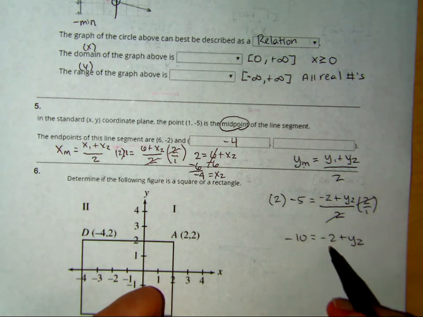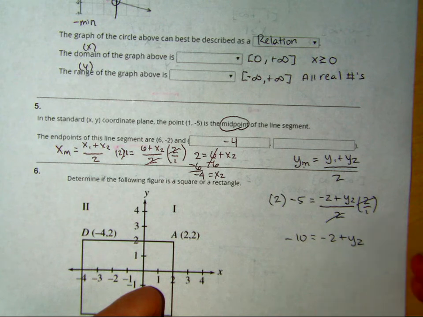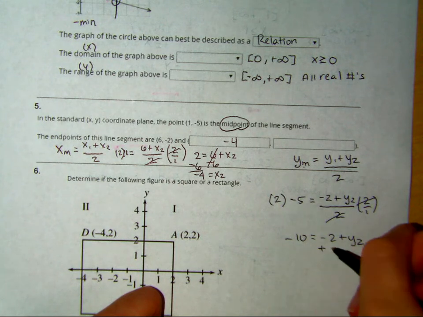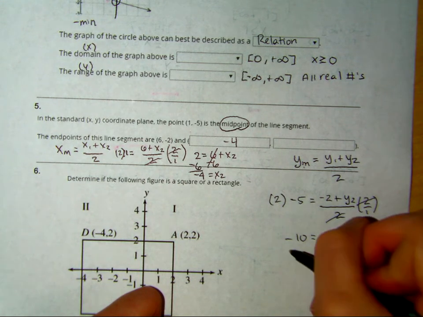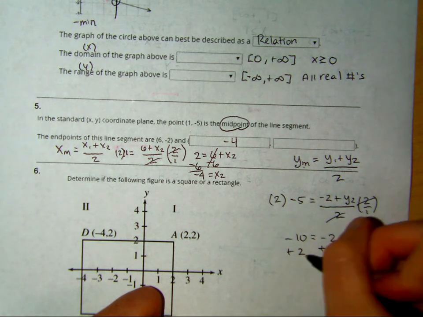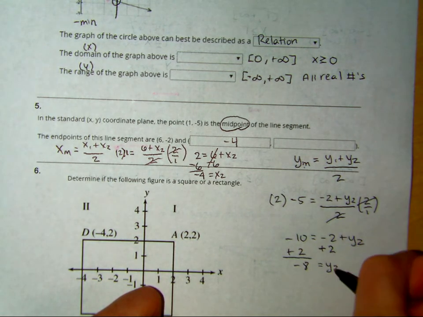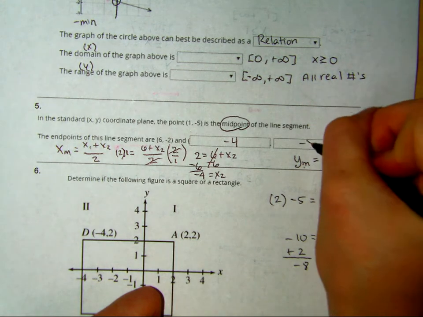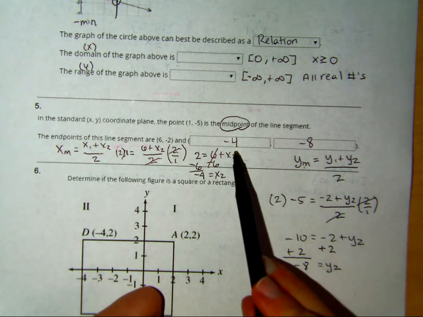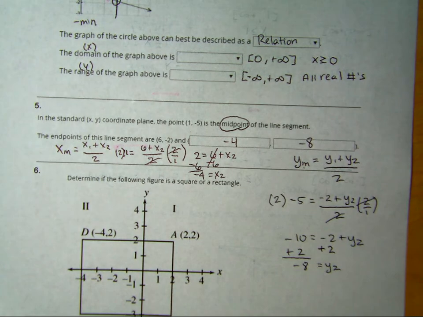Opposite operation to get rid of the minus 2. So opposite is plus 2. What we do to one side, we do to the other. So we end up with negative 8 equals y2. So our answer is (-4, -8) as one of the endpoint values.